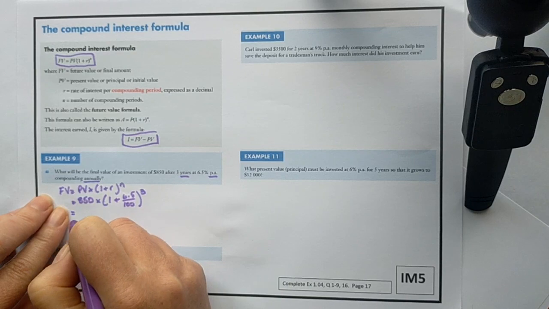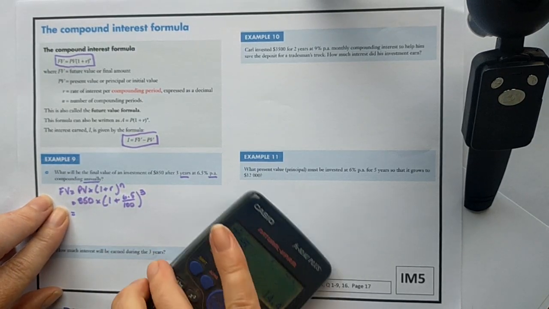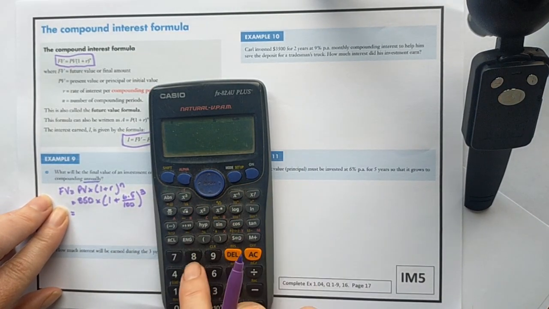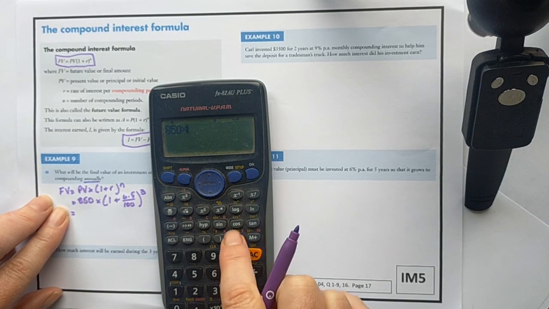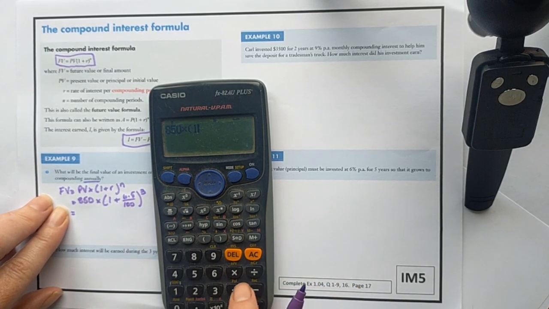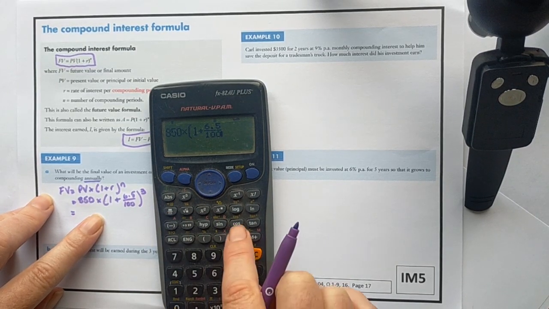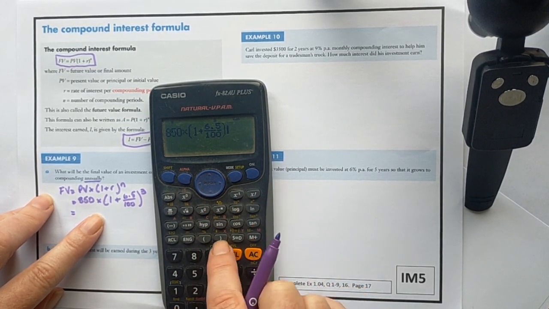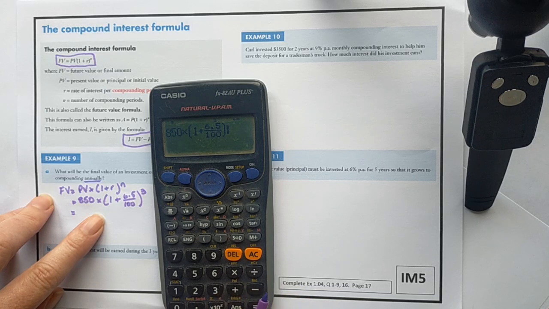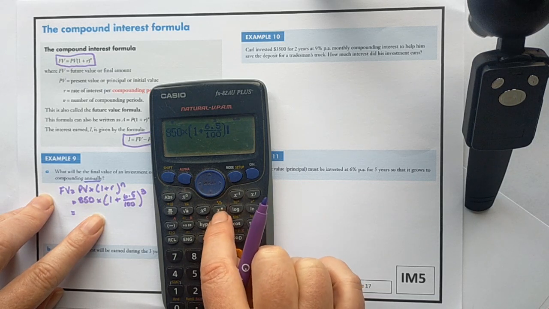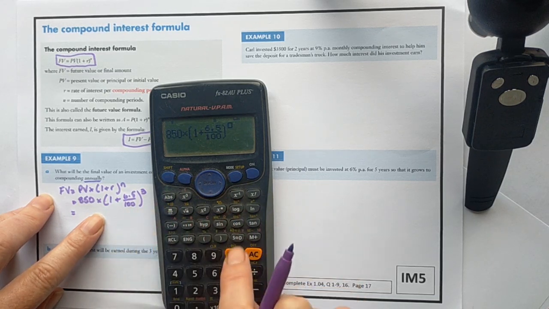We're going to put that in our calculator. We're going to have 850 times bracket 1 plus 6.5 over 100. I'm going to shut my brackets and I'm going to look for my button that says here, I want it to be a power of 3.